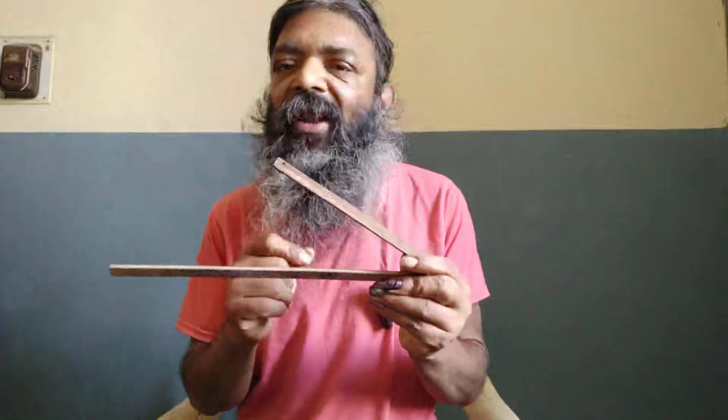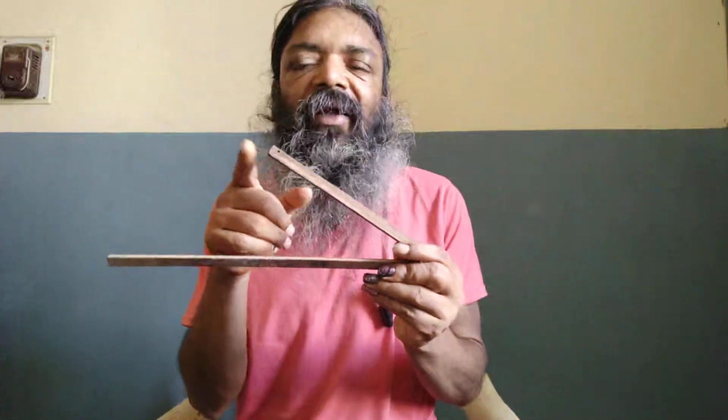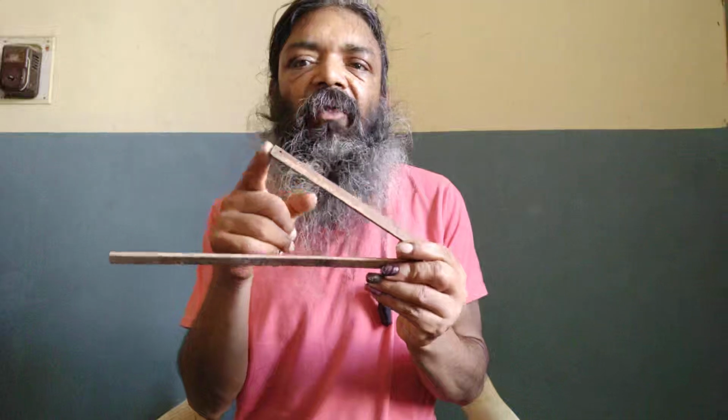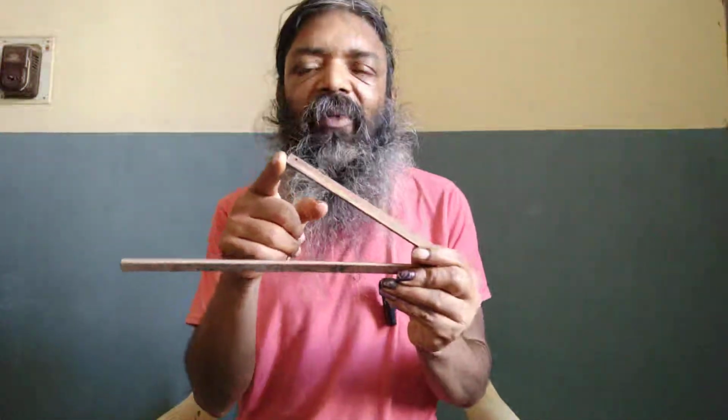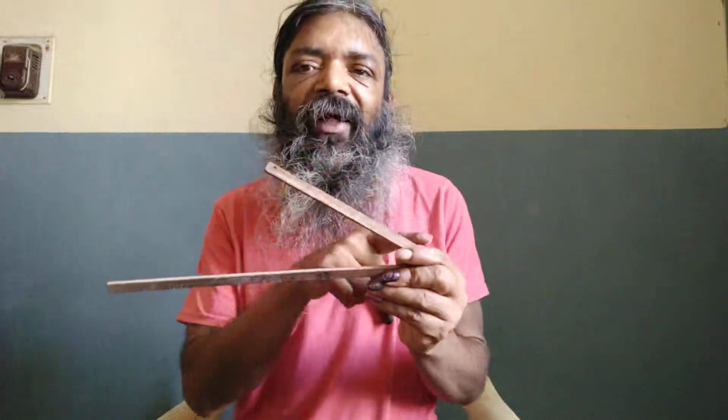Consider that I want to calculate the length of this vector from the origin to the point x comma y. Then this vector representation is xi plus yj. Then the length of this vector is the square root of x square plus y square.